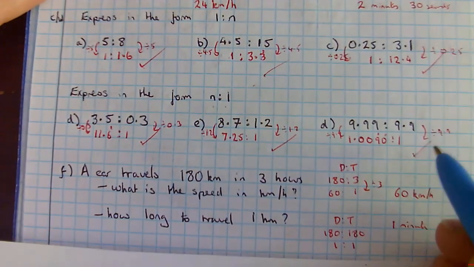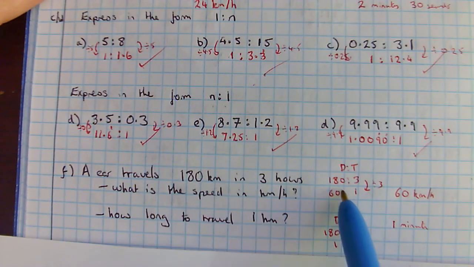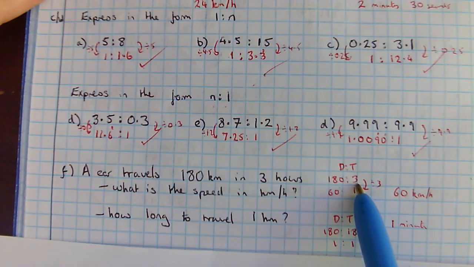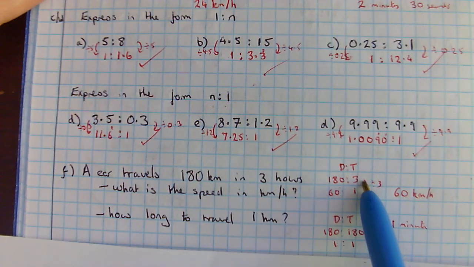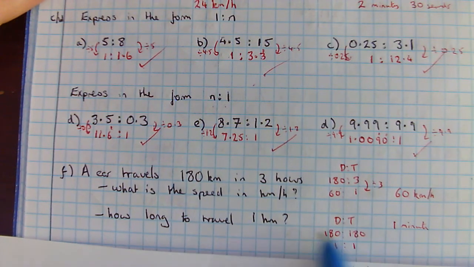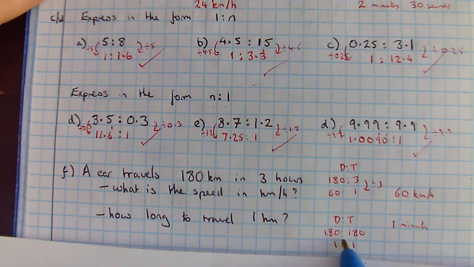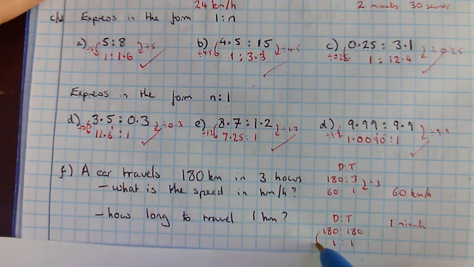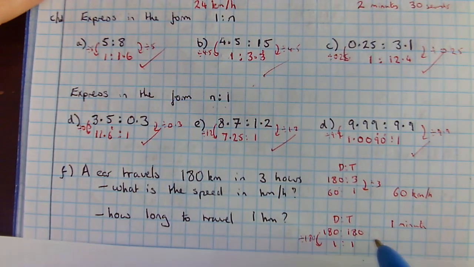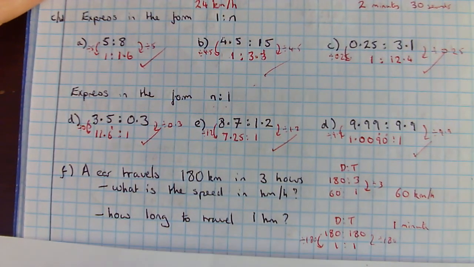The application question: a car travels 180 kilometres in 3 hours, so 180 in 3 hours. I want to know how far it goes in 1 hour, so I divide by 3, gives me 60 kilometres in 1 hour, 60 kilometres per hour. And here, how long to travel 1 kilometre? Well, I've changed my 3 hours into minutes, so 180 kilometres in 180 minutes. Trying to get down to 1, so dividing by 180 means I need to do the same on the right hand side, gives me 1 kilometre in 1 minute.